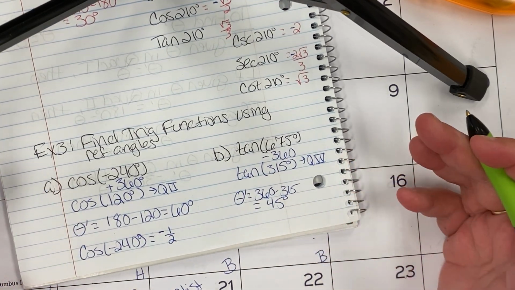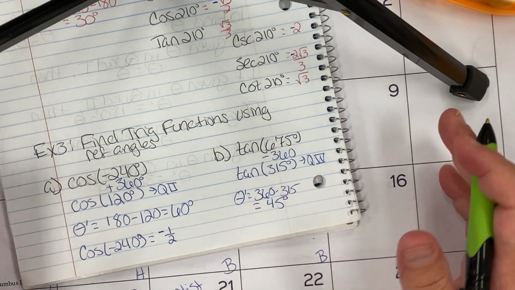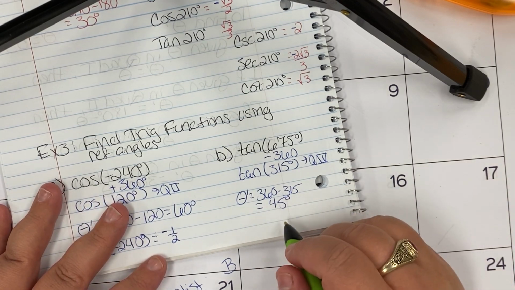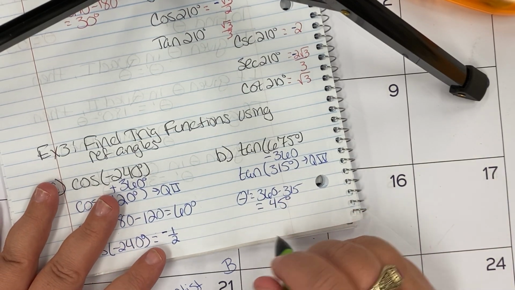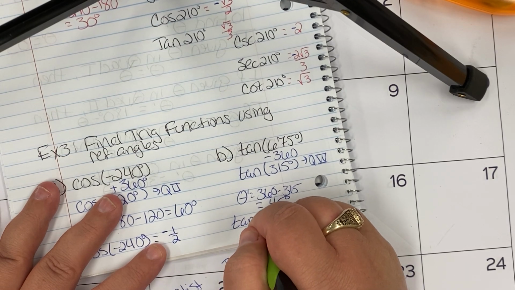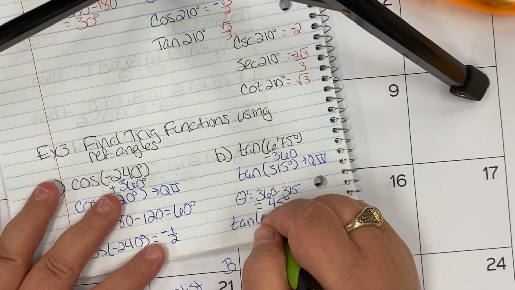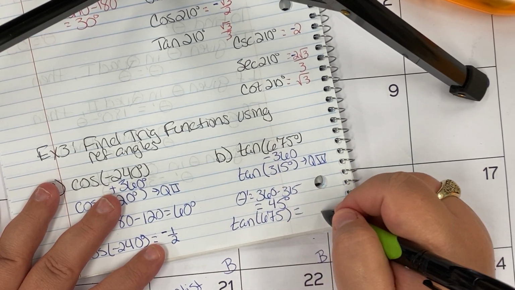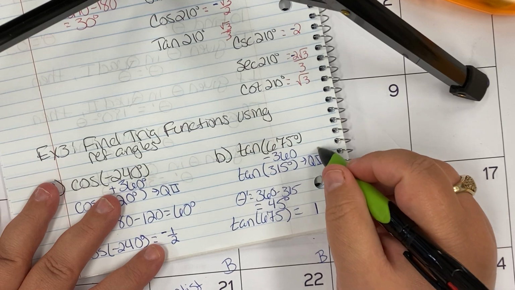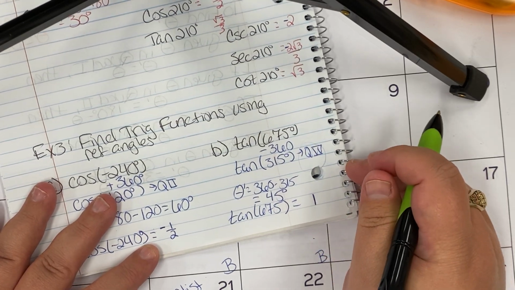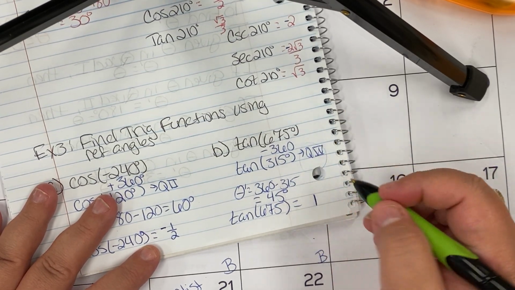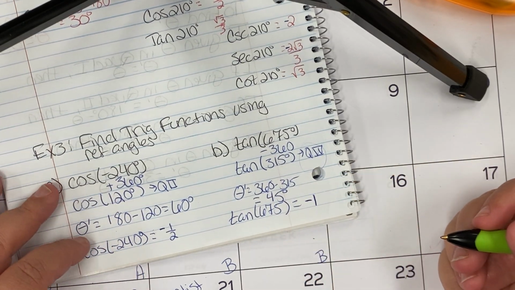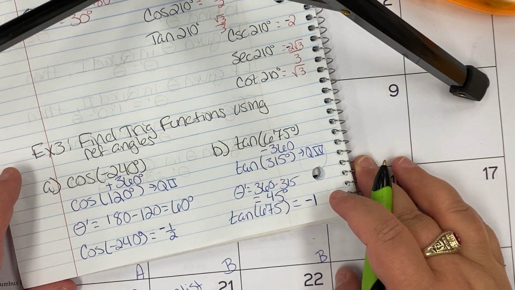So again, going to look at that handy-dandy function chart, exact value chart. And at 45 degrees, the tangent value of 45 degrees is 1. Since I am in quadrant 4, tangent is negative in quadrant 4. So the tangent of 675 is negative 1.